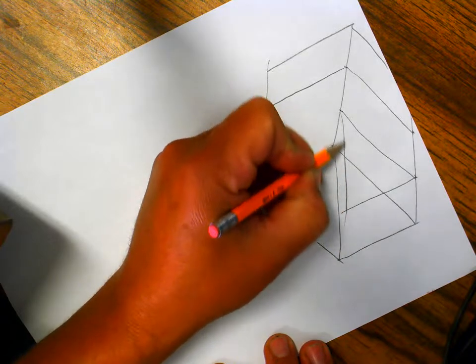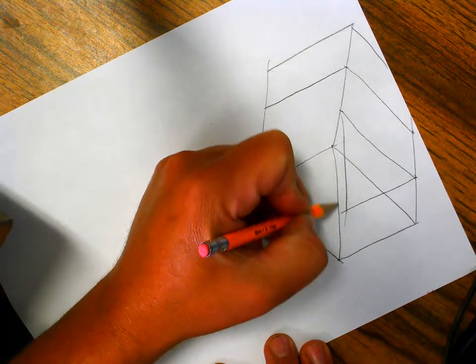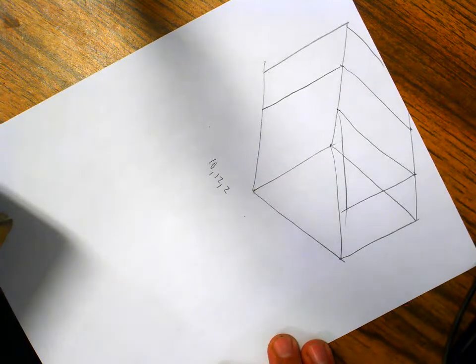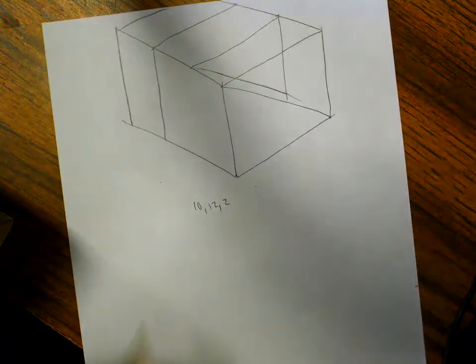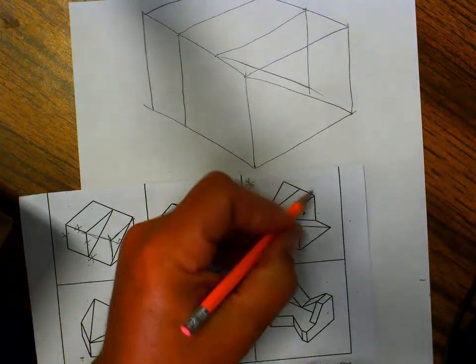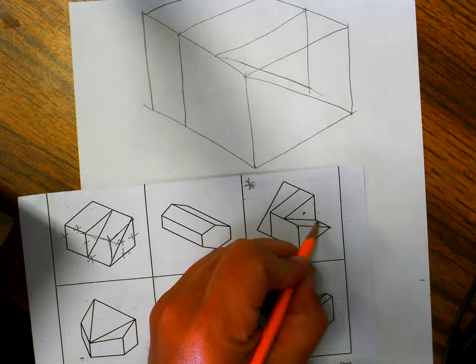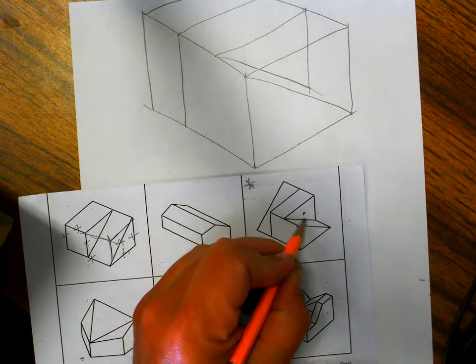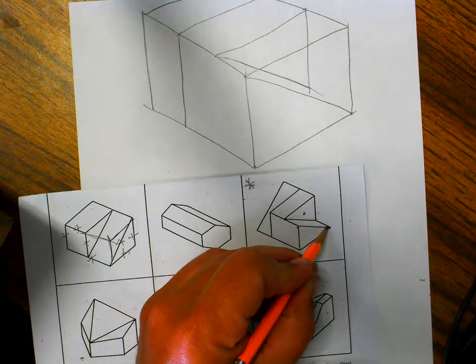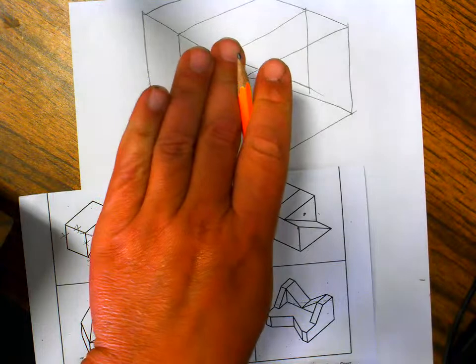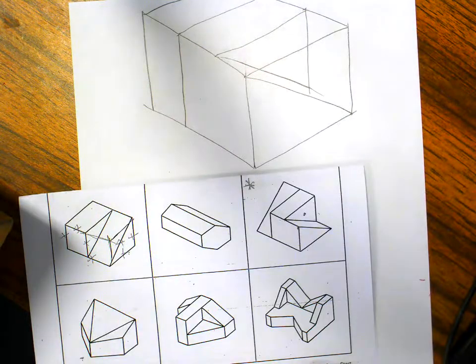Now this angle and this angle should be parallel because this is one slope. If we look back at the picture, see I've got a vertical here and I've got a little bottom edge. So these two sloped lines need to be parallel. Otherwise, it's going to make the slope look like it's tipped or twisting. So watch that.